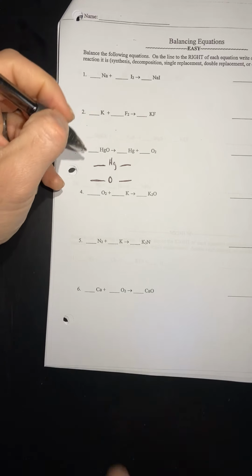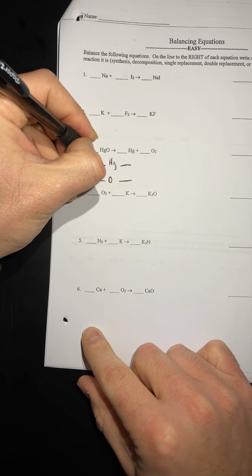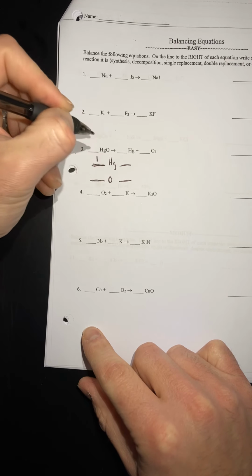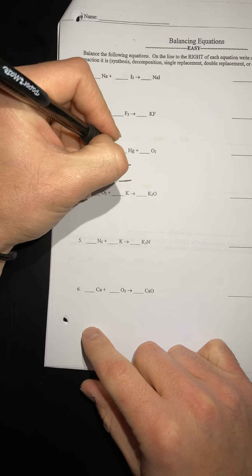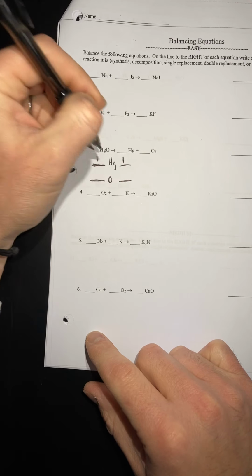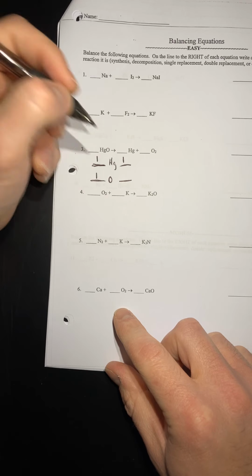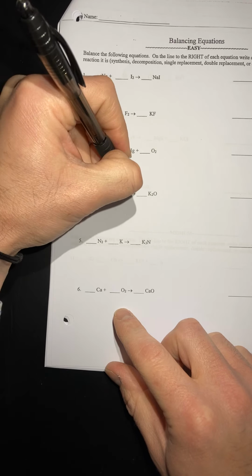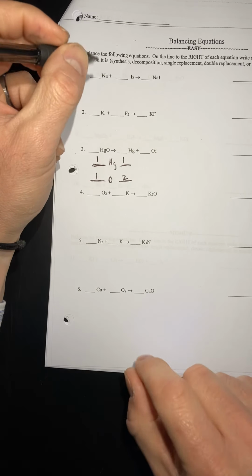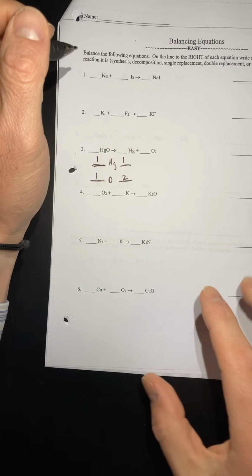All right, how many mercuries do you have on the left? Just 1. How many do you have on the right? Also just 1. How many oxygens do you have on the left? Just 1. How many oxygens do you have on the right? You got 2. So the only thing that's out of balance here is my oxygen.